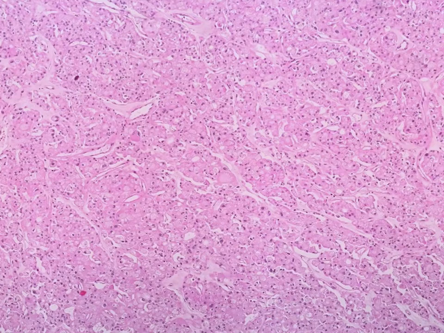On the other aspect of the slide, it appears homogeneous with some blood vessels in between.